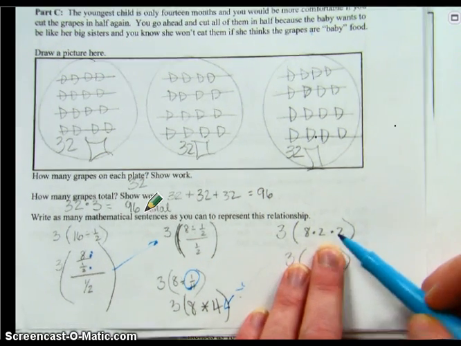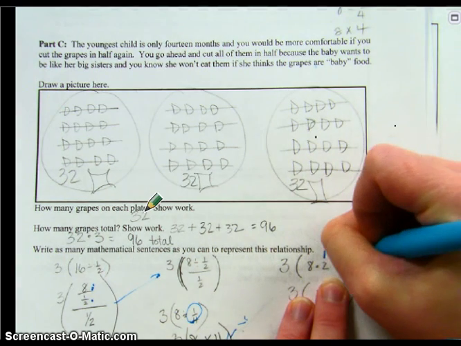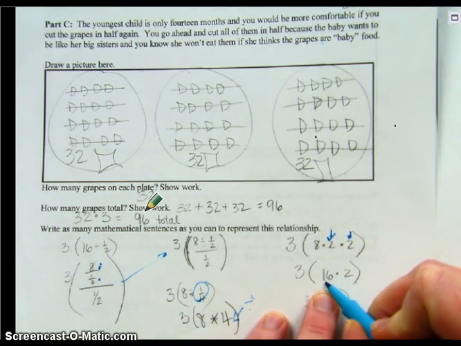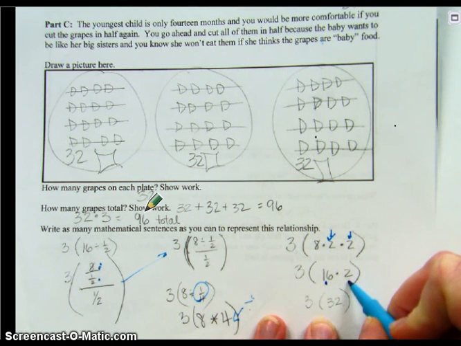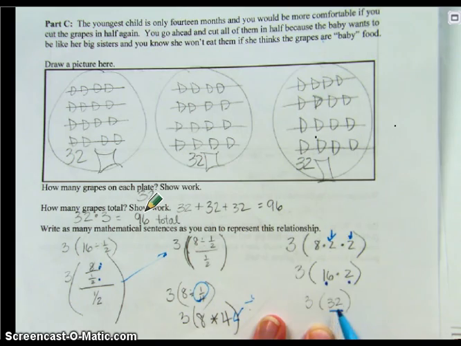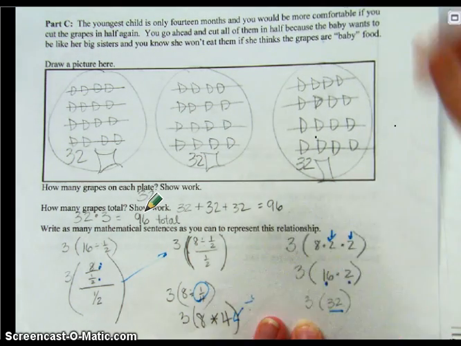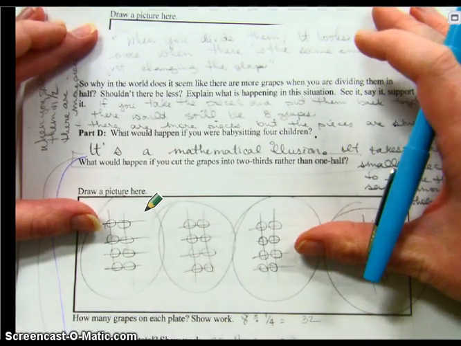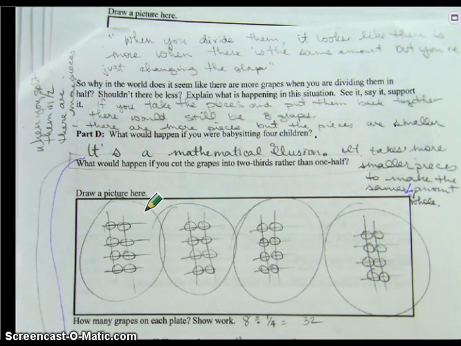Here, they've got the 2 times that they've cut it into 2 pieces. Here is from, it's already into 16 pieces, cut into 2 pieces again. And here's the 32 pieces on part C times 3 for the 96 total. Now here is the meat of this task. Why in the world does it seem like there are more grapes when you're dividing them in half? Shouldn't there be less? Explain what is happening in this situation.